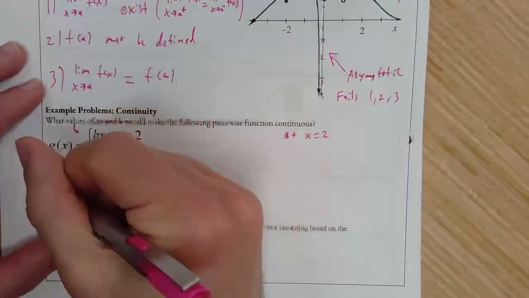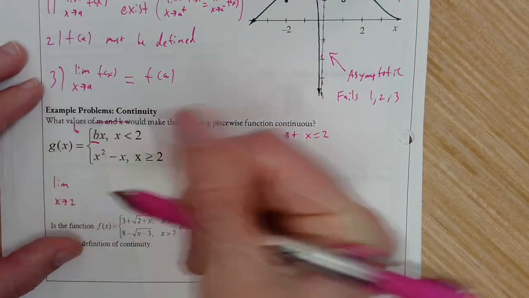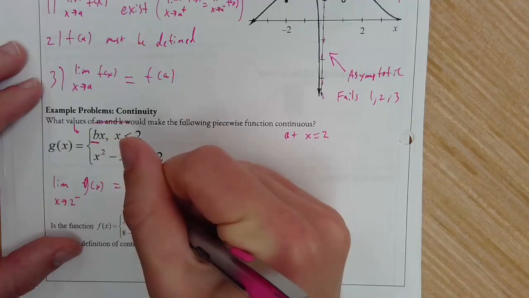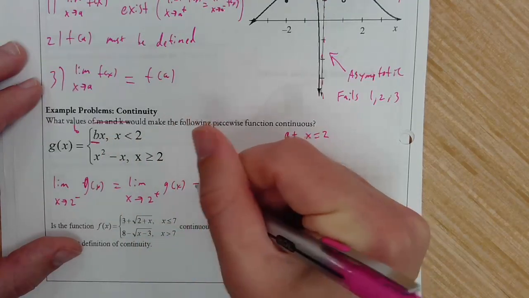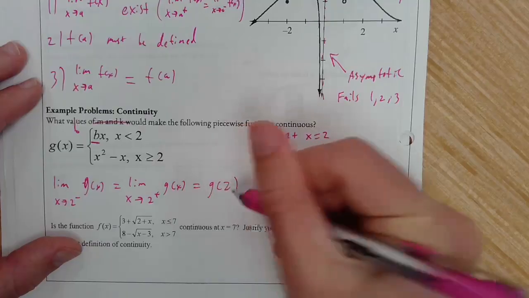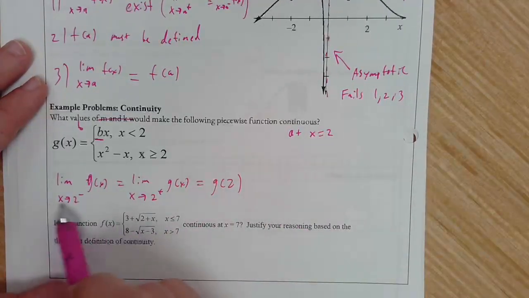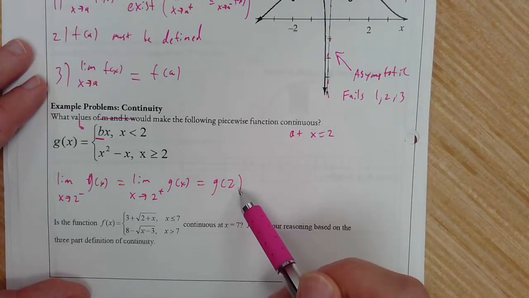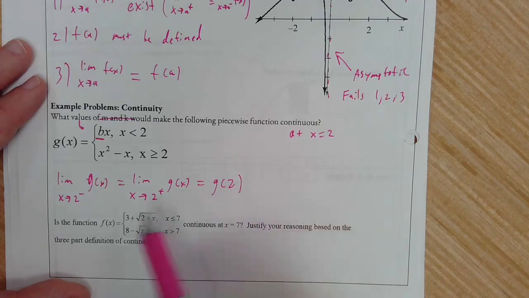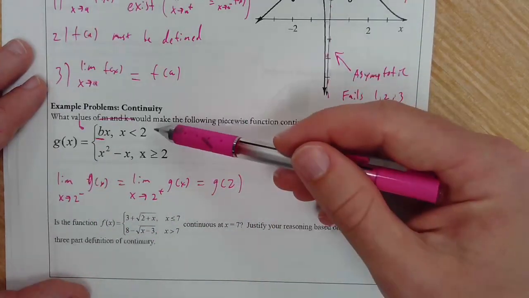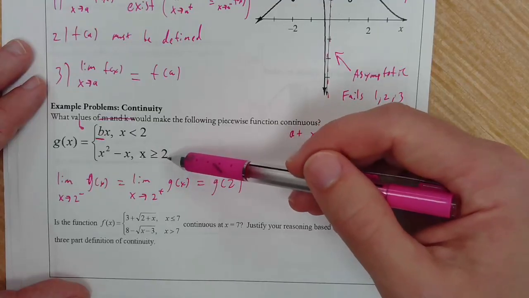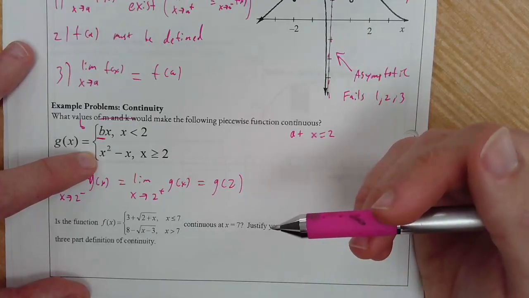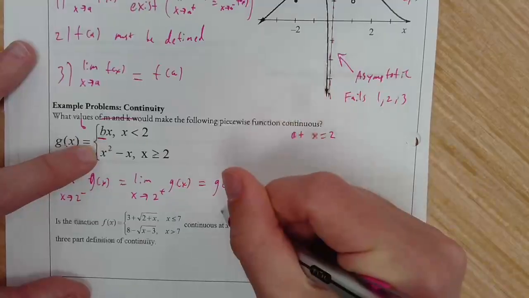So it needs to be true that the limit as x approaches 2 from the left of g of x needs to equal the limit as x approaches 2 from the right of g of x, and it also needs to be true that this equals g of 2. If we want to be continuous at 2, these 3 things need to be equal to each other. So let's find them. So g of 2, you would just plug a 2 into which one here? The second, right? So you get 2 squared minus 2. That's 4 minus 2, which is 2. So g of 2 is just 2.